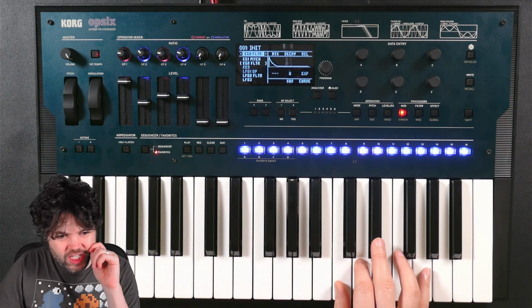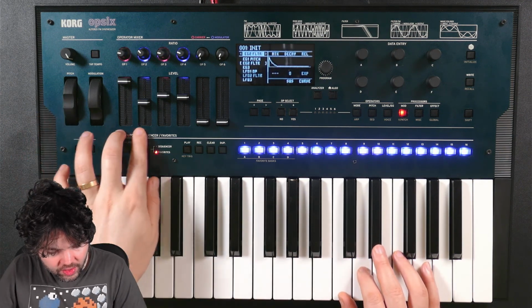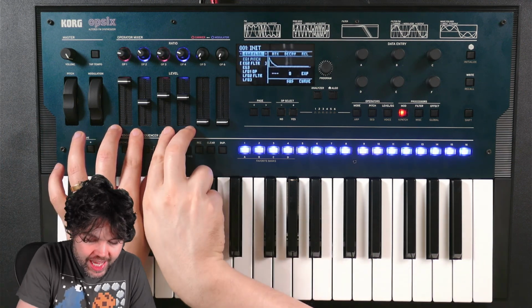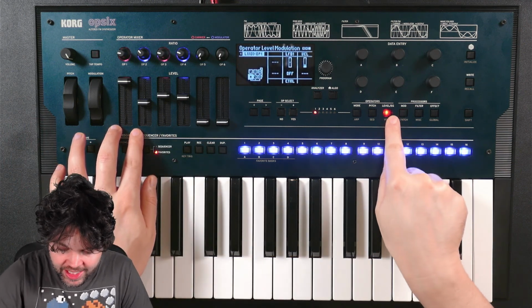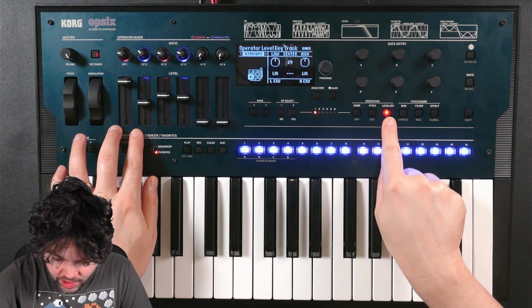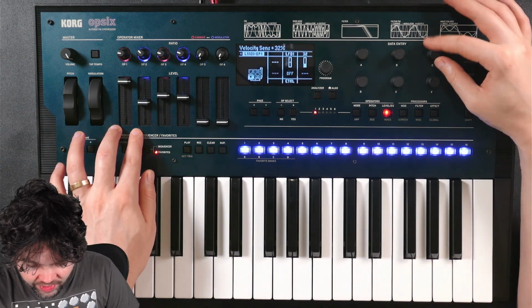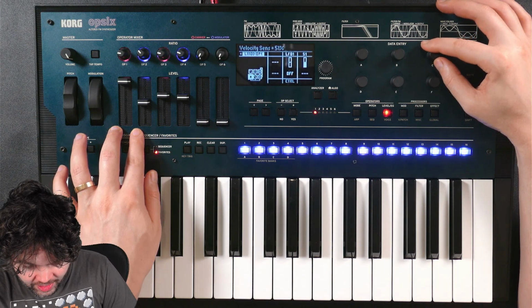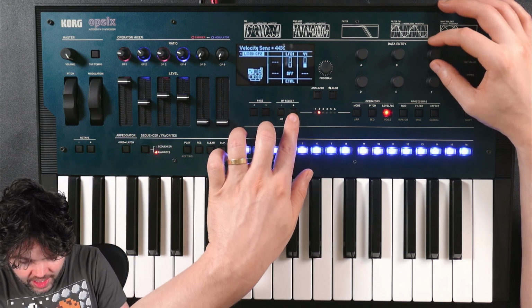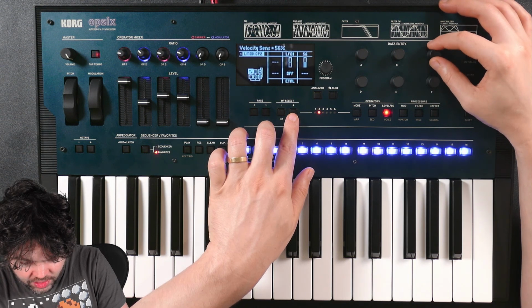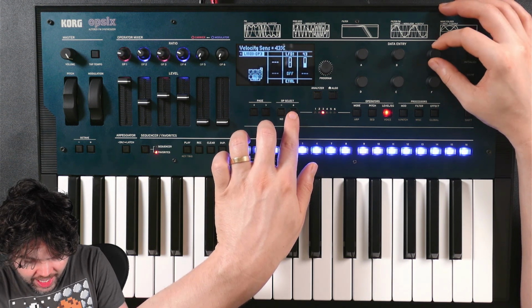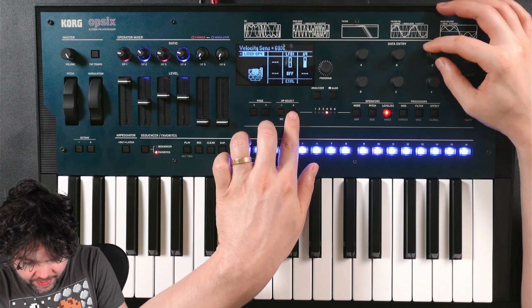So I've actually decided that I would like this first voice to be a little more velocity sensitive, and this second part of it, the second layer, to be a little less velocity sensitive. So this I set to 25, so I'm going to put these two at, let's say, 50 and 60, and these two at 40 and 50.